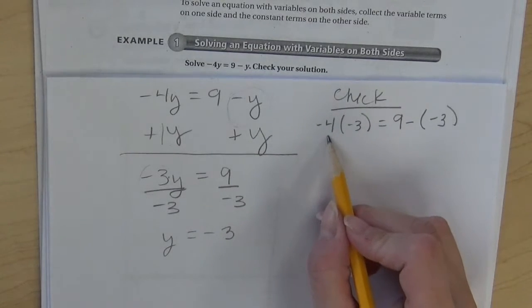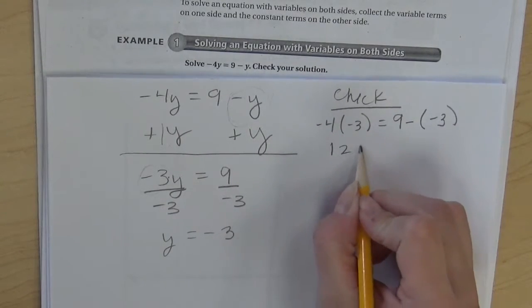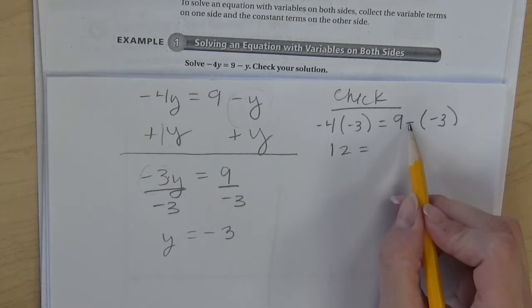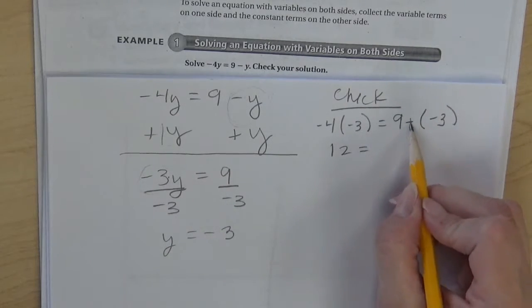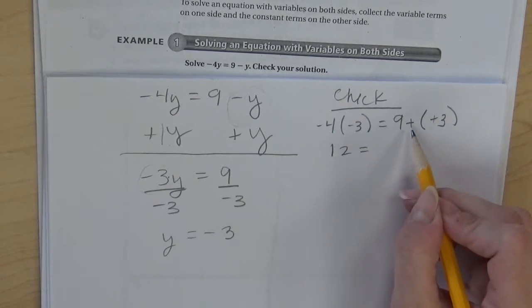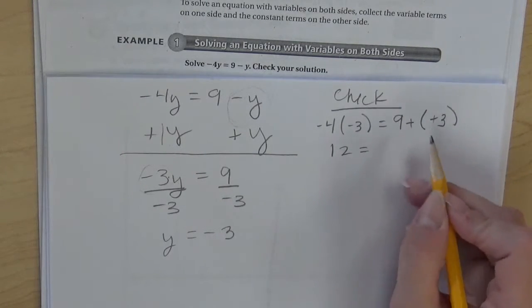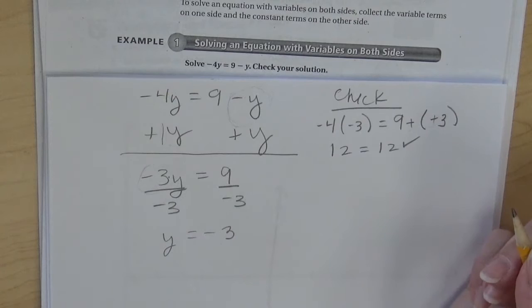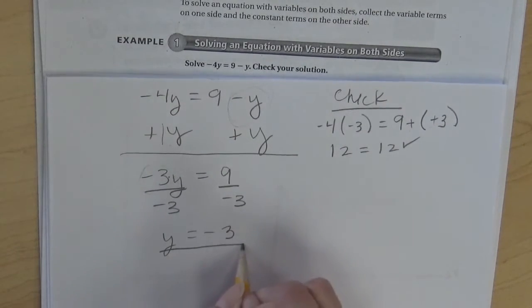So negative 4 times negative 3 gives me 12. And then when you're subtracting a negative, that's the same as adding its opposite. So minus negative becomes plus positive, and that 9 plus 3 is also 12, so it does check. So my answer is y equals negative 3.